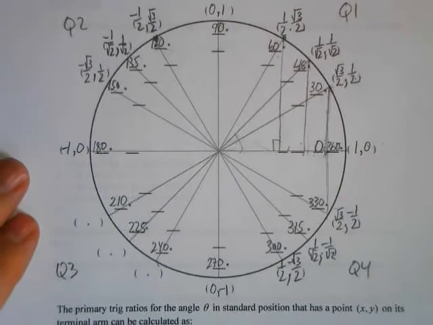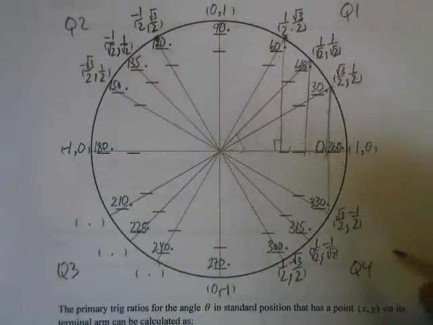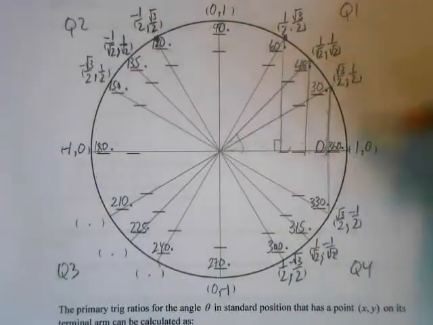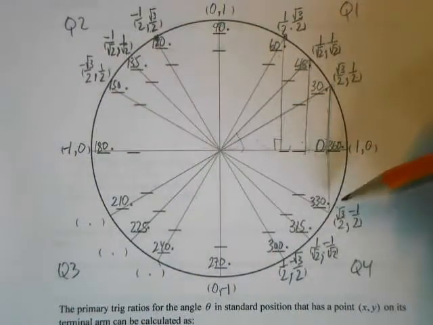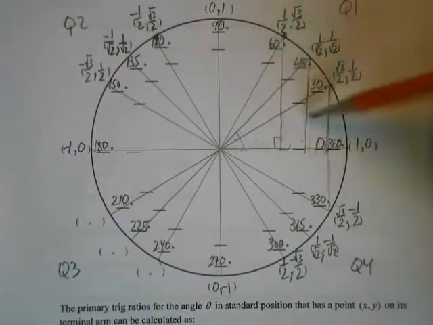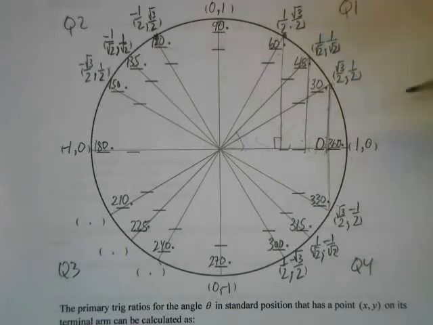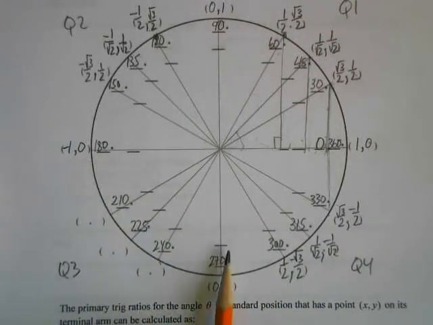Okay, notice I'm not doing any memorizing here. I'm just using properties of symmetry to get the rest of the points. So the only points I really had to get were these 3 here. Now, what about this quadrant here, quadrant 3? Well, I could do this in one of 2 ways.